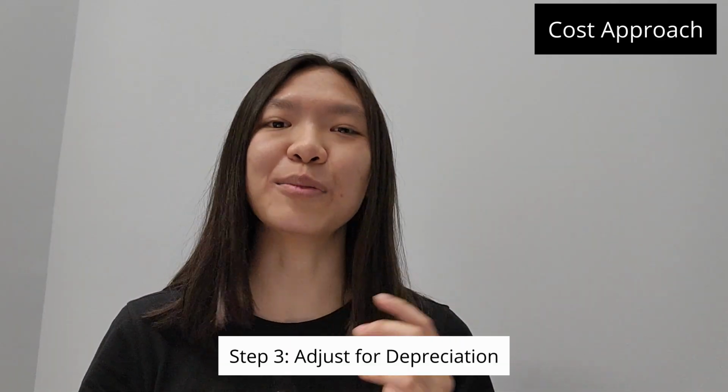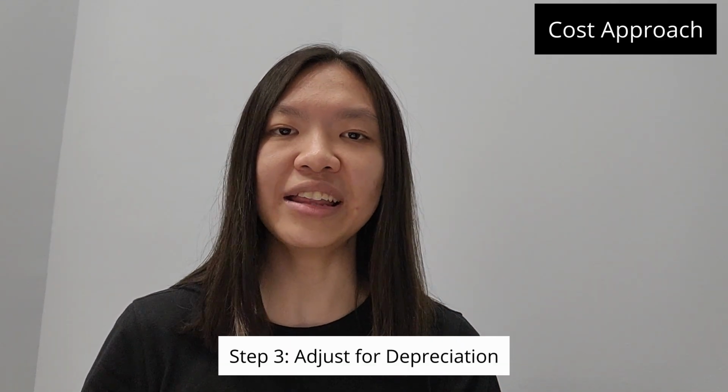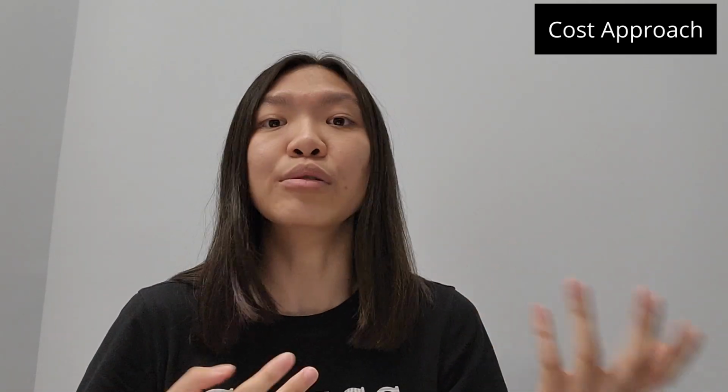So you do need to take depreciation into account, and that includes the likes of physical wear and tear, or perhaps some features of the building that have become outdated over time, such as an inefficient layout or maybe technology that is no longer applicable. These adjustments ensure that the valuation reflects the property's current conditions and marketability.